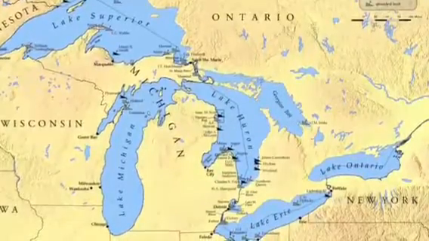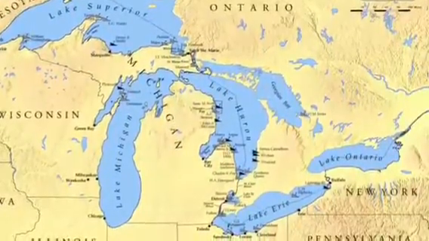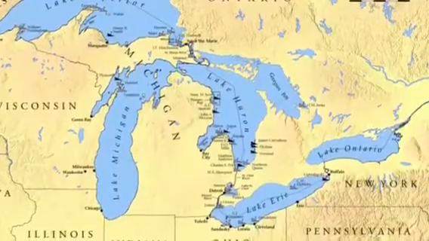Of the 5 Great Lakes, only one is completely in the United States, and that is Lake Michigan.